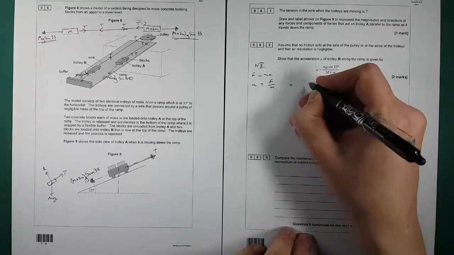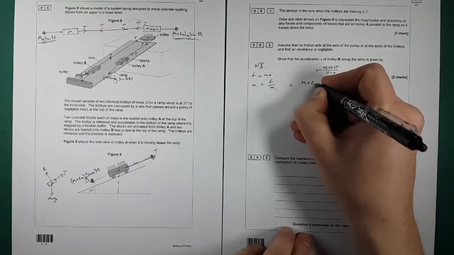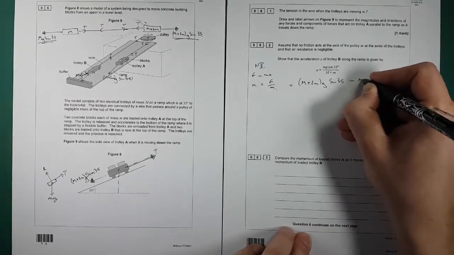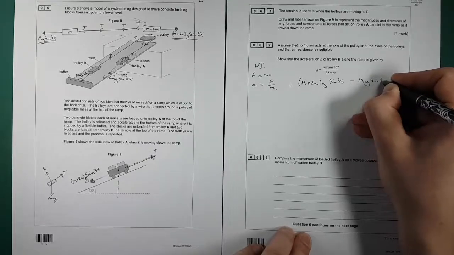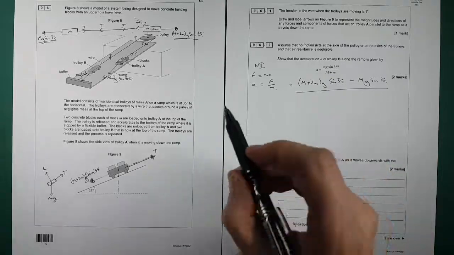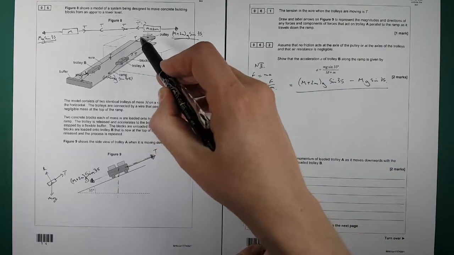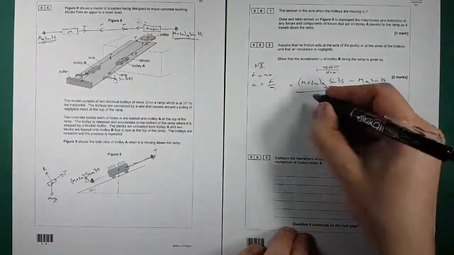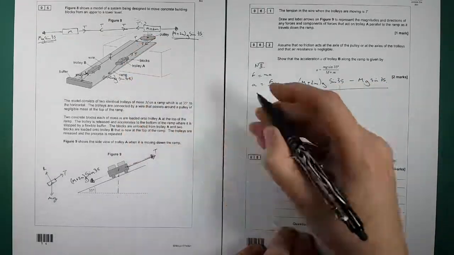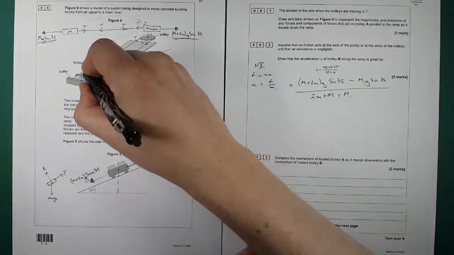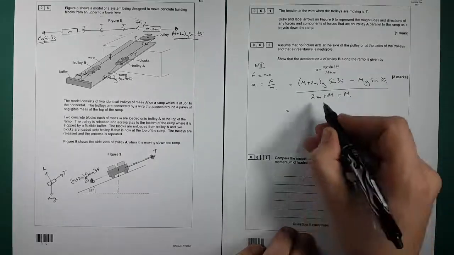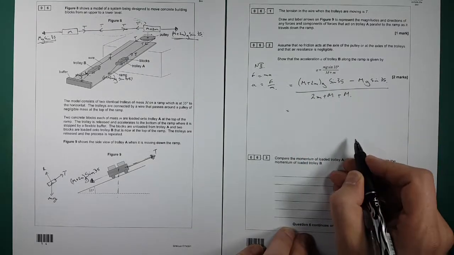So the resultant force is just equal to (M plus 2m) times g sine 35, take away mg sine 35. And then we need to divide that by the mass of the system. The string is light, so we can ignore that. So we need to add in all the masses. We've got 2 little m's plus M for this one, and we've got plus another M for this one. So that's just equal to 2 little m's plus 2 big M's.